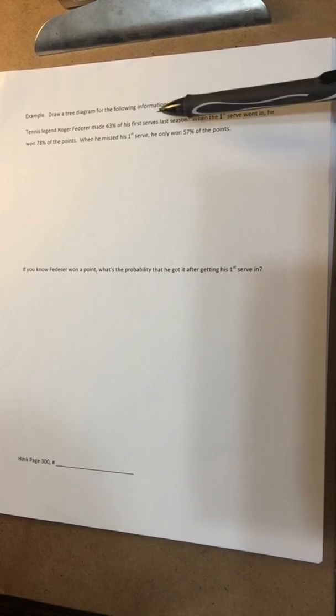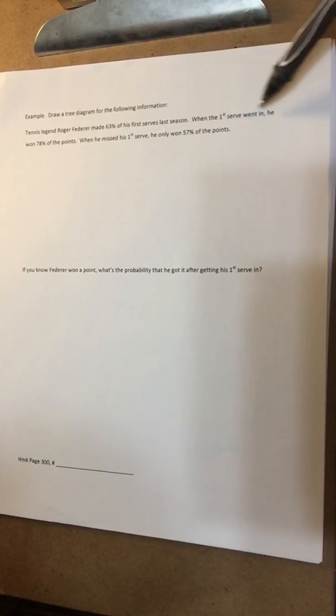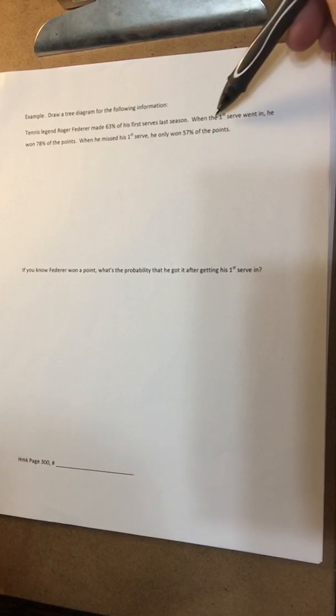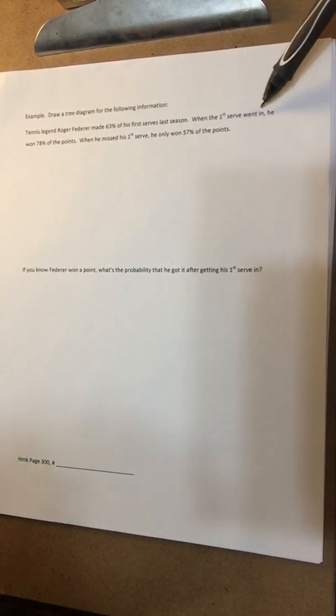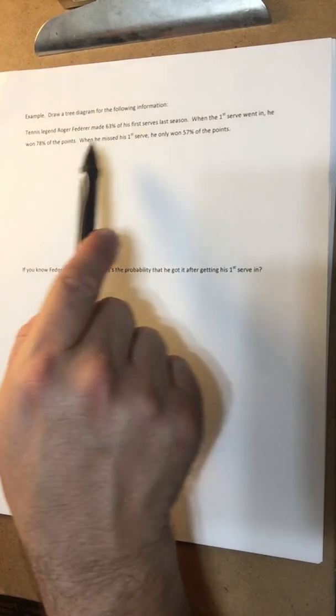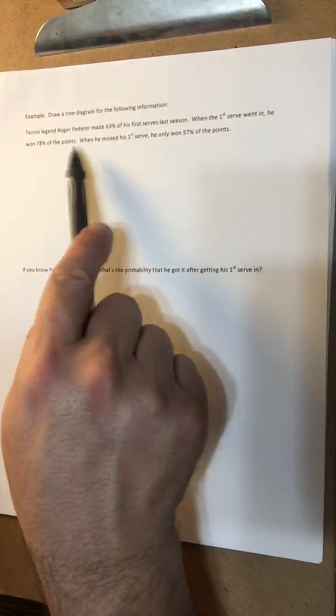All right, guys, I'm starting from the beginning with a brand new problem here. Tennis legend, the man, Roger Federer, made 63% of his first serves last season. When the first serve went in, look, that's a condition right there, right? You see it? That tells me that's not a straight up probability. I've been given a condition with the next thing I'm about to read. When the first serve went in, on the condition that the first serve went in, he won 78% of the points. When he missed, another condition, a different condition, he won 57% of the points.